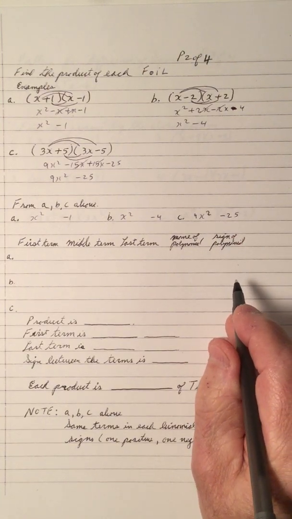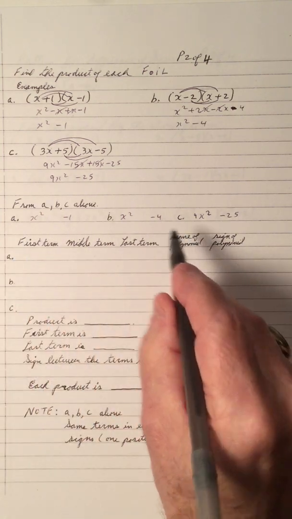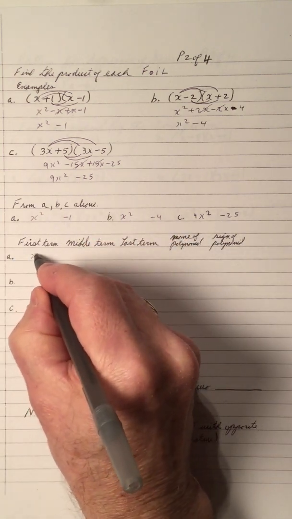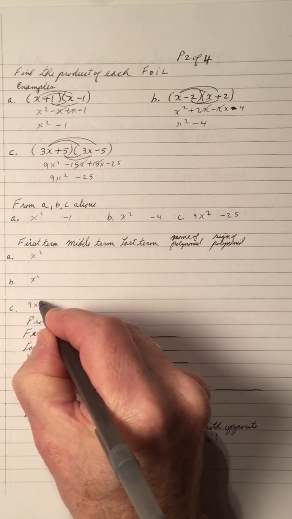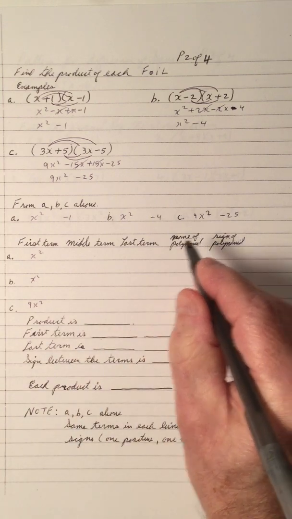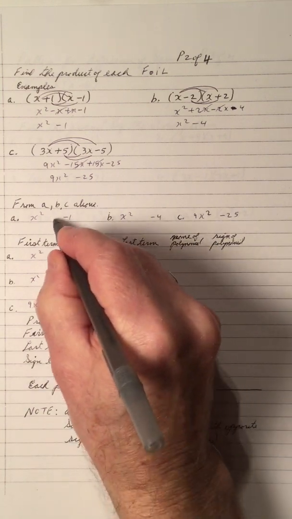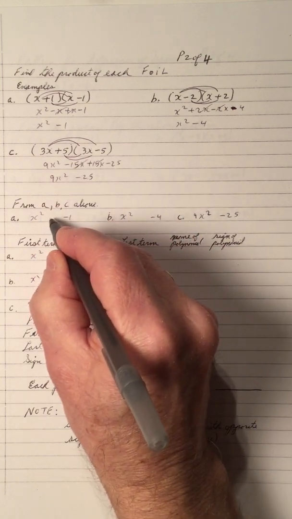The gap is because if you look at each of these, the first term is x squared, and 9x squared. And the middle term, notice when you added these up, you had a 0x.